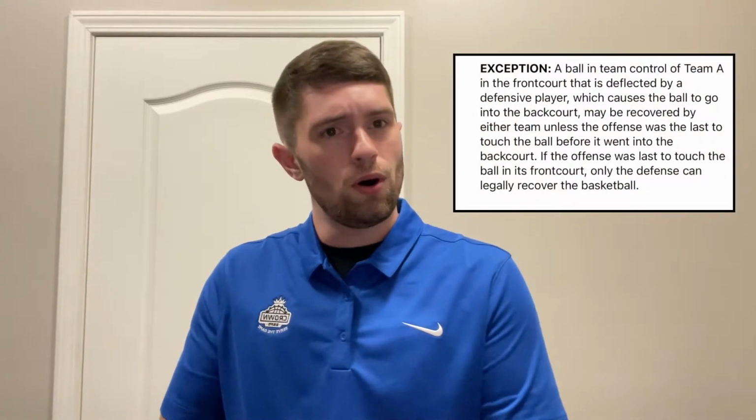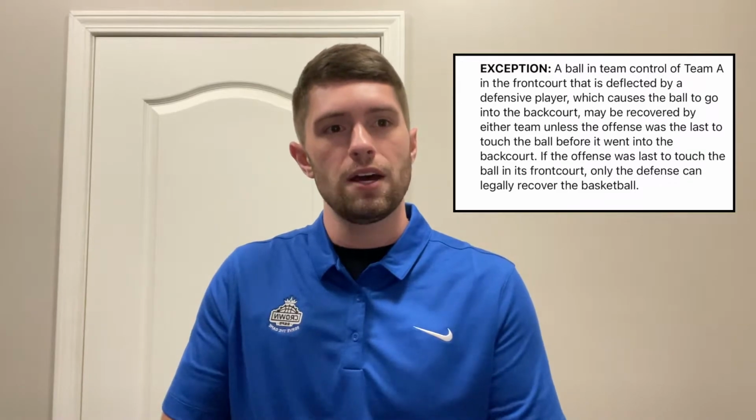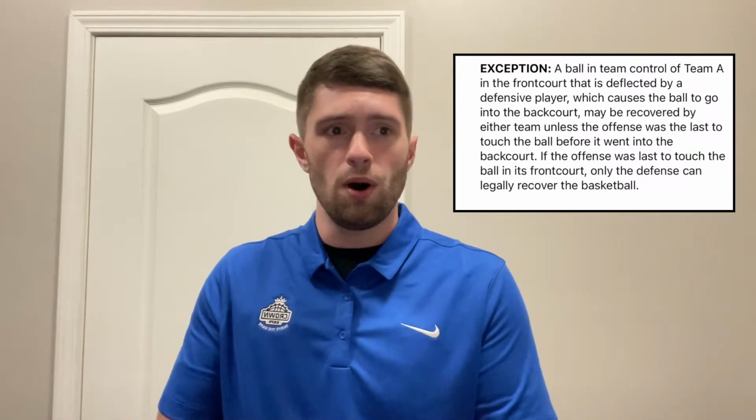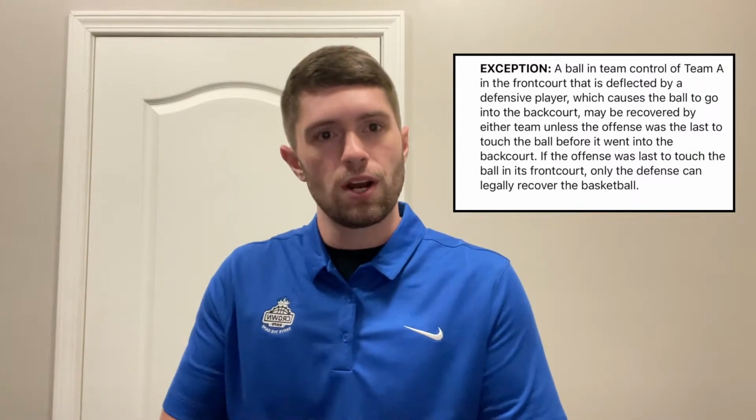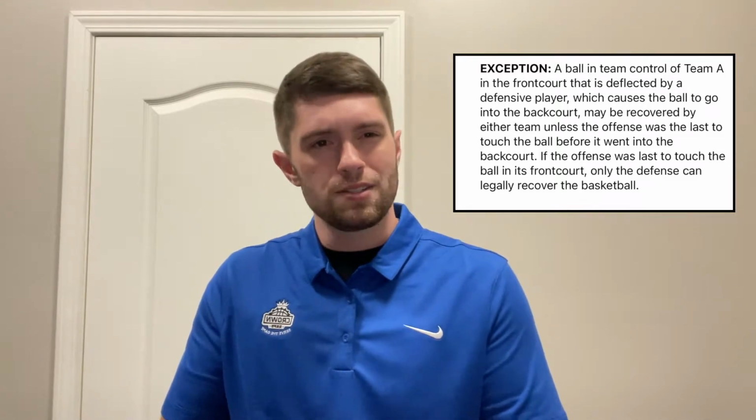We know that rule. The exception in Article 1 reads like this: a ball in team control of Team A in the front court that is deflected by a defensive player, which causes the ball to go into the backcourt, may be recovered by either team unless the offense was the last to touch the ball before it went into the backcourt. So, B1 deflects the ball, it hits off my leg, A1, and then it goes into the backcourt. Team A cannot recover that ball because Team A was the last to touch in the front court, first to touch in the backcourt.